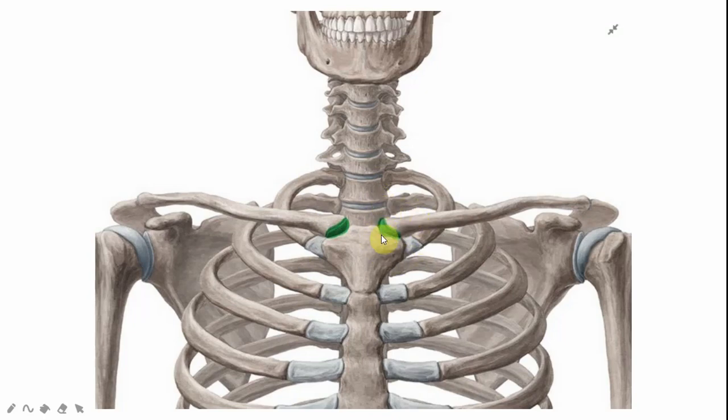So this is the structure which is very closely associated with many other important structures: the trachea, esophagus, brachiocephalic vein, common carotid artery, subclavian artery. So any type of dislocation or subluxation of this sternoclavicular joint can cause impact on those structures. That is why we need to know the anatomy and the pathology very well.